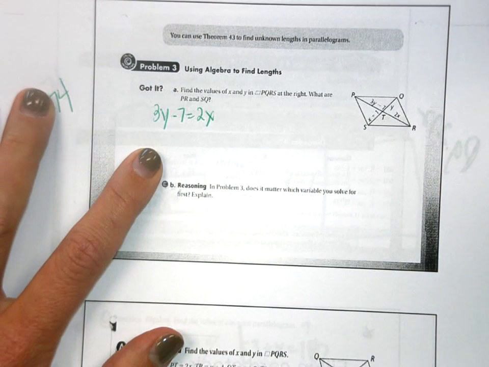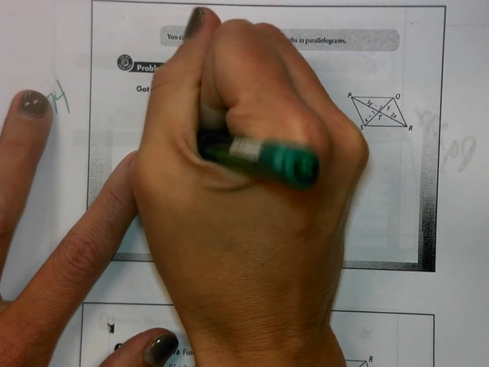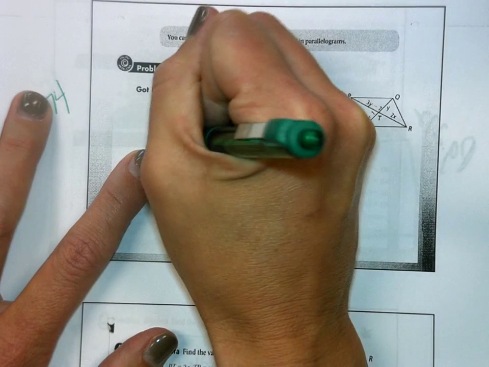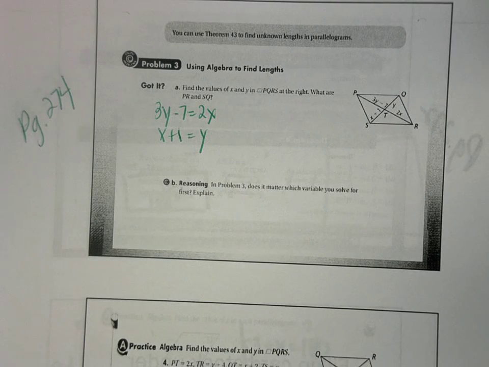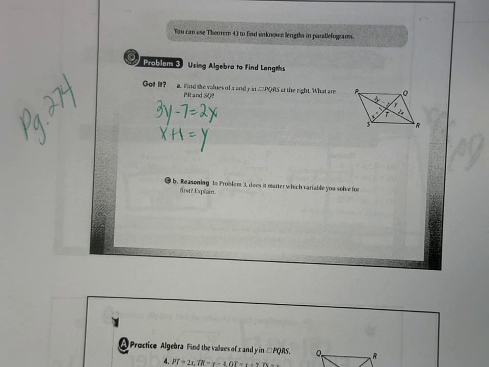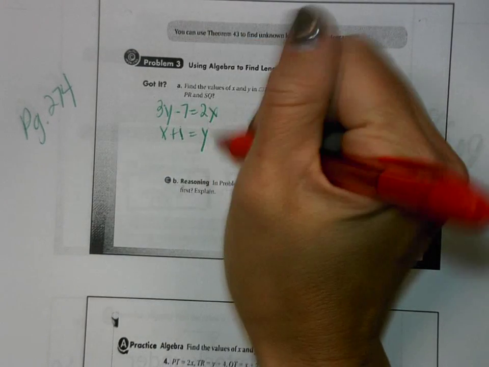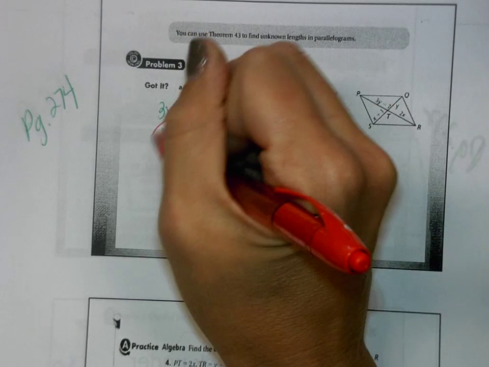My other equation would be what? x plus 1 equals y. Now, how could I solve this? Very good, substitution. Since this has y by itself, I'm going to plug in x plus 1 for y.